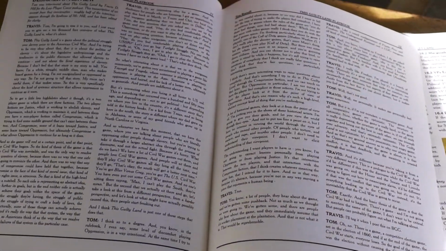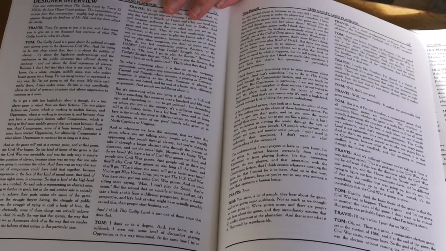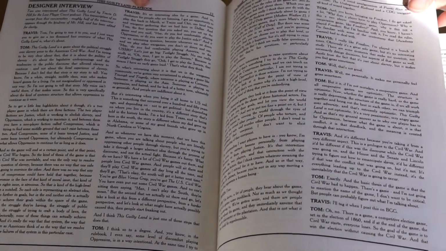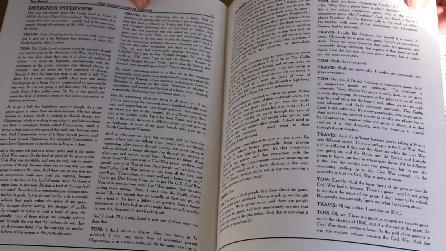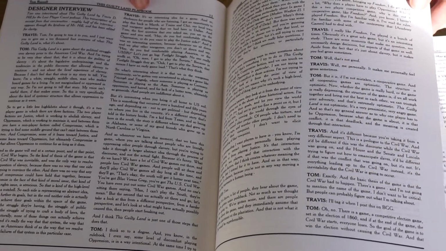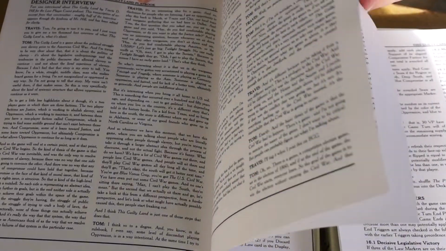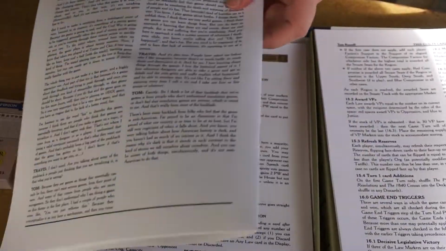And we have an interview that Travis Hill did with me about the game. It's a transcript of half of the interview. The other half was about the mechanics of the game, and we're assuming, since you're looking at the playbook, that you have the rule book, so you know how the game plays.